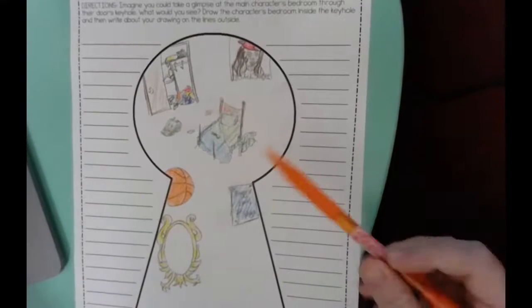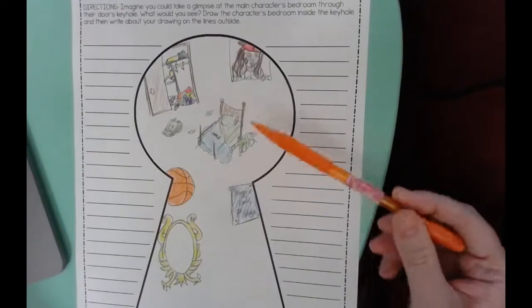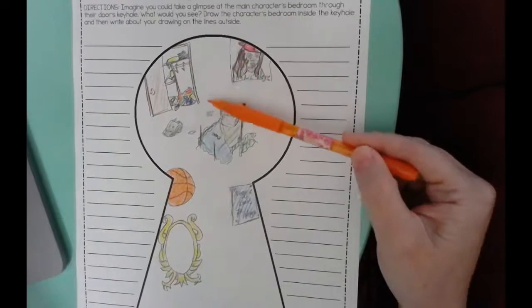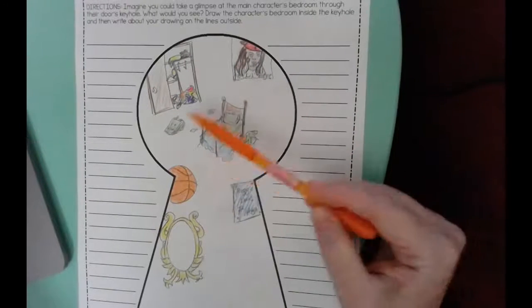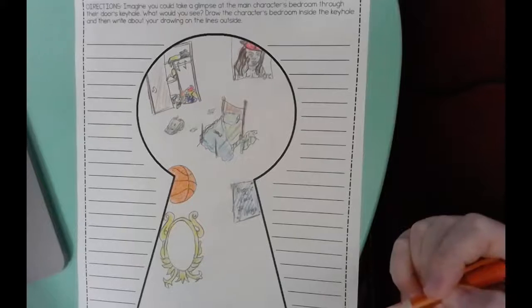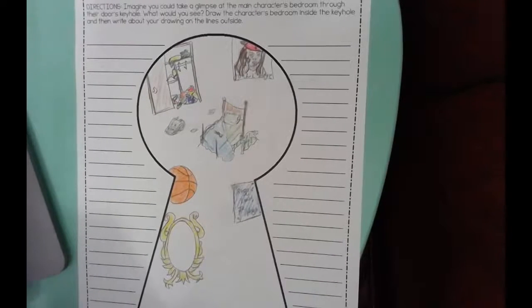So on this drawing, I've done a picture of the bed that's unmade. I've put in a closet that's got clothes that are all unfolded, and his backpack's in the middle of the room. So it gives us a good idea of maybe what his room is like, and maybe that his priorities do not lie within keeping a very neat and clean bedroom.